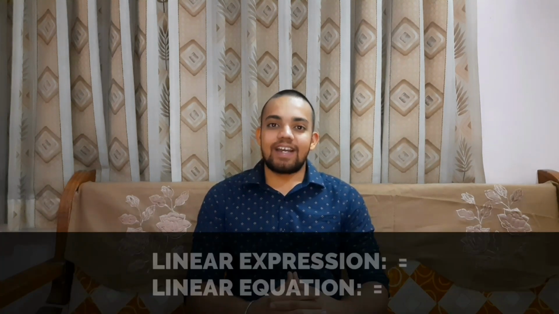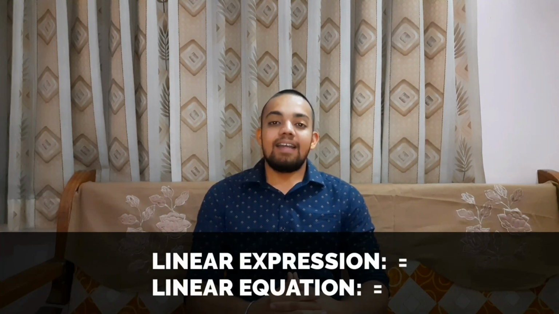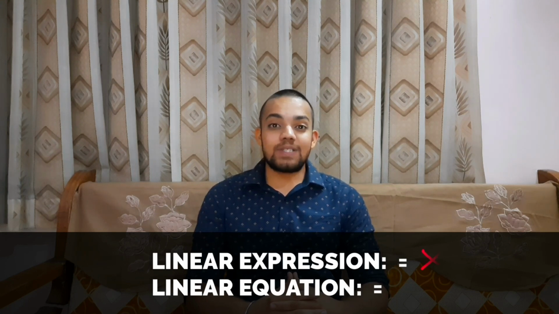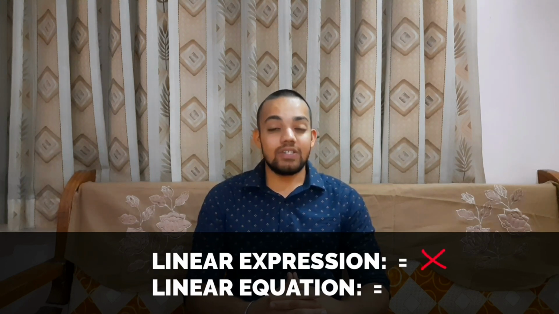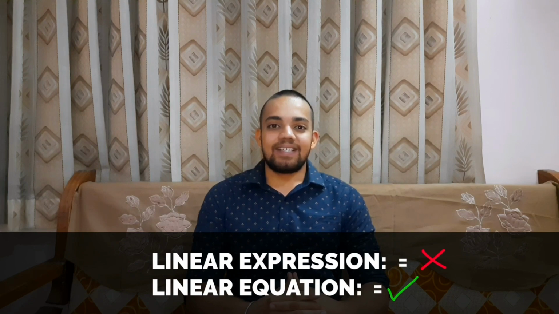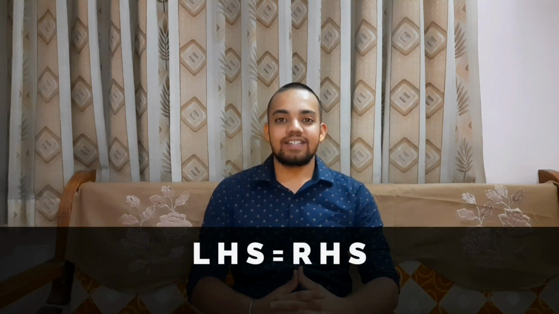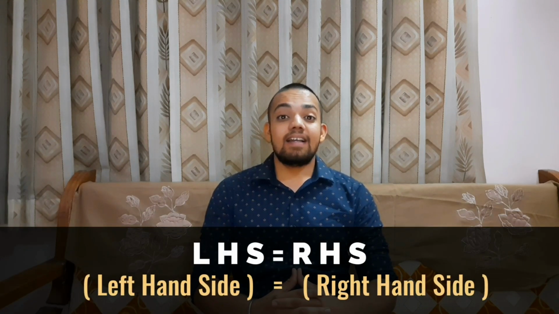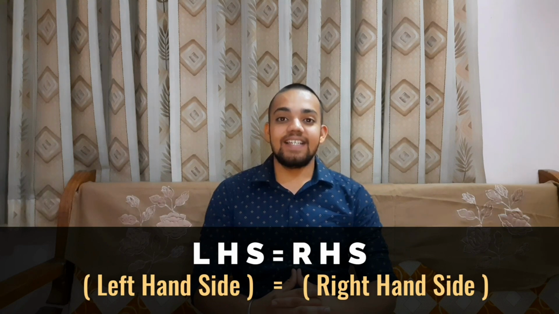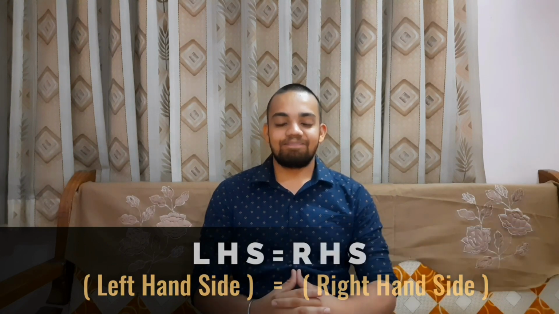The mathematical difference between a linear expression and a linear equation is that in a linear expression there is no equals to sign, whereas in a linear equation there is an equals to sign. In linear equations, we need to satisfy the condition LHS equals RHS. Here LHS is left hand side whereas RHS is right hand side.